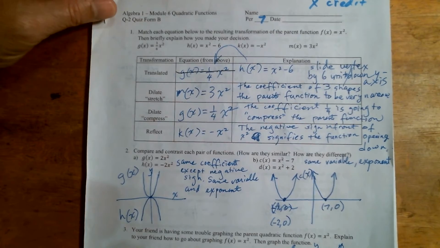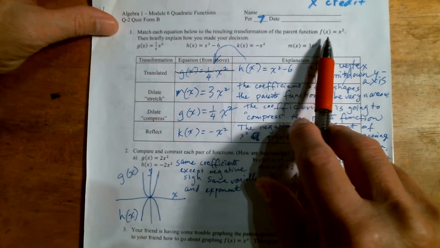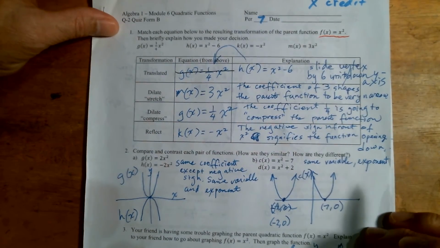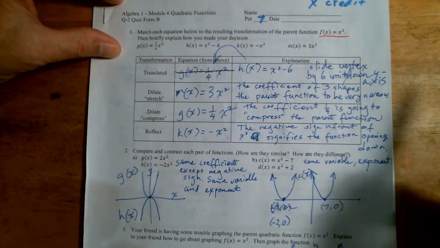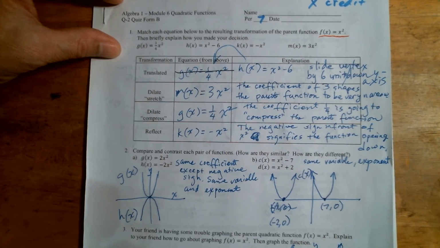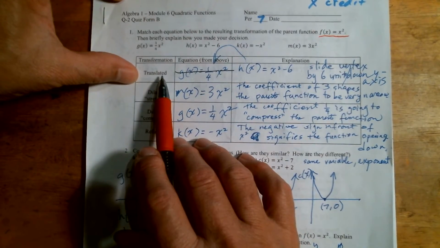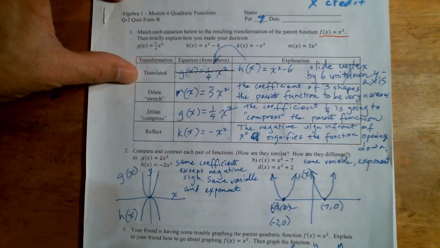Okay, so the first one says match each equation below to the resulting transformation of the parent function. That's the parent function. We always know that, right? The x squared is the parent function. Over here, I made a mistake when I was going through it. So they're asking which one was translated, meaning which parabola actually moved up or down.